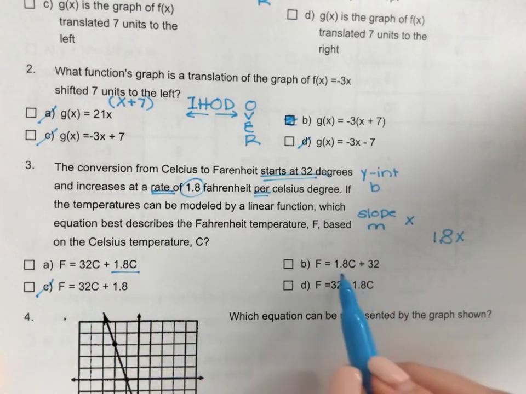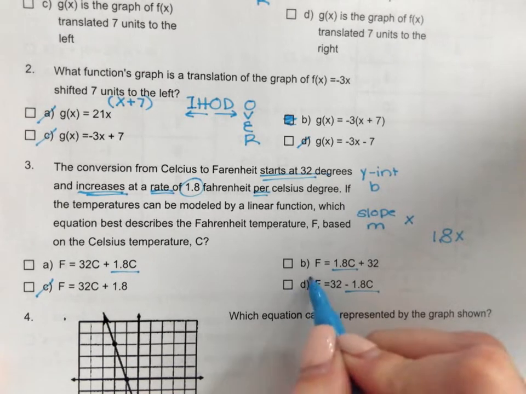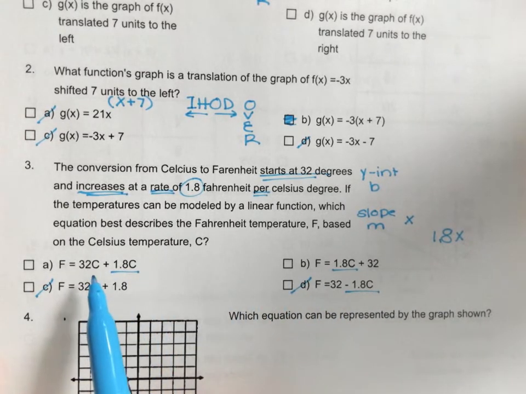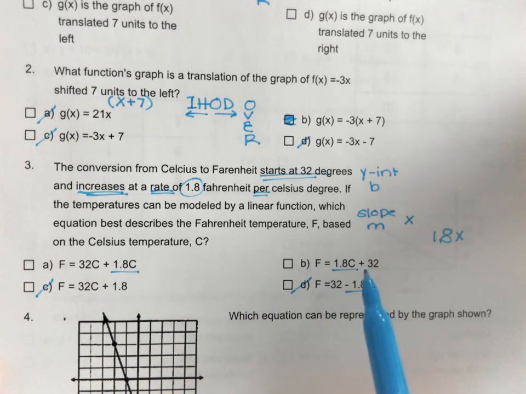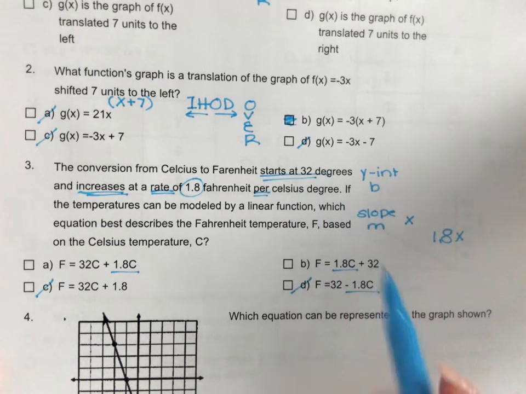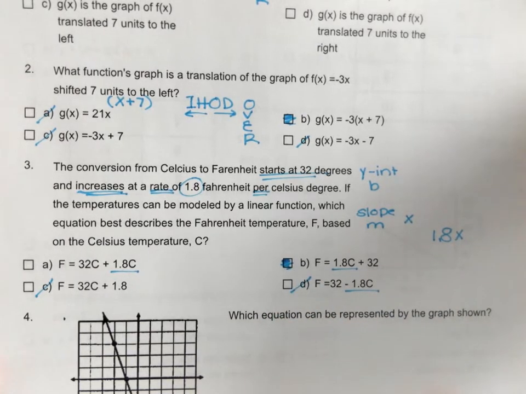So this has 1.8 next to the variable. This does not. 1.8 next to the variable. And this has a negative 1.8. It's increasing, so it's not going to be a minus. Now let's look at the differences between these two. This has a 32c, so a 32 with a variable, and this one just has a plain 32. We knew 32 was the y-intercept. Your y-intercept does not go next to a variable, so B is your answer.